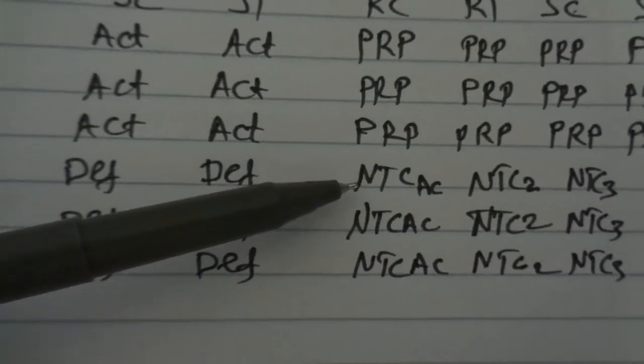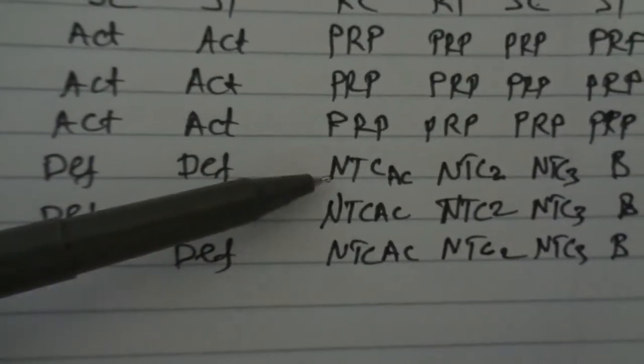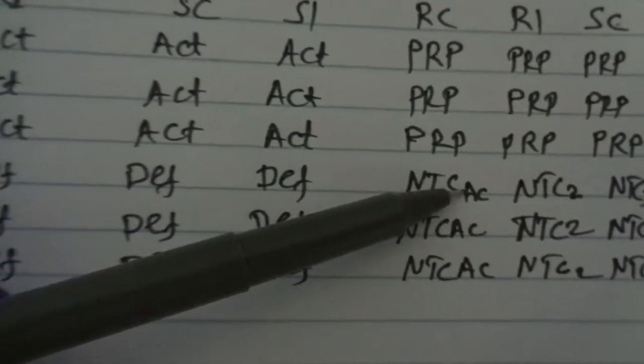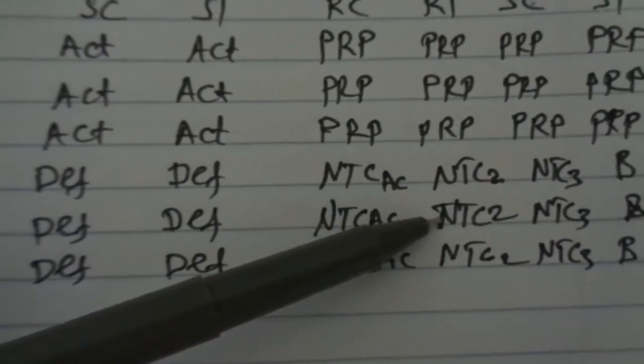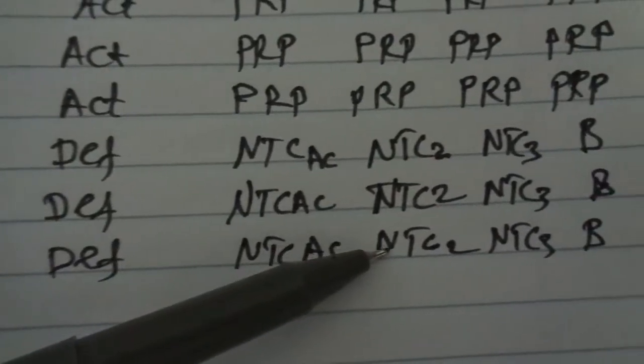Then I should use no template control. No template control for actin primers is also replicated 3 times. And no template control for defensin gene primers, replicated 3 times.